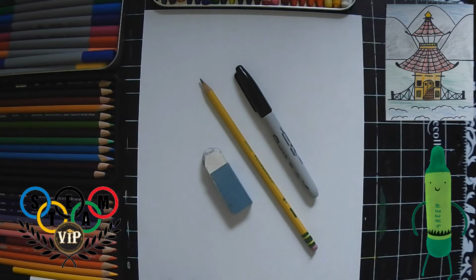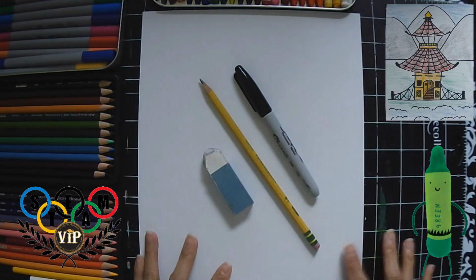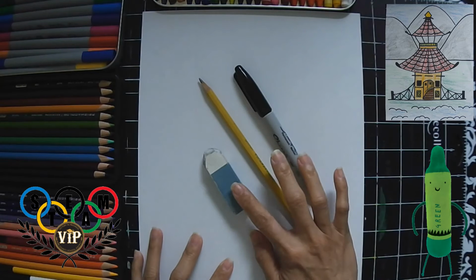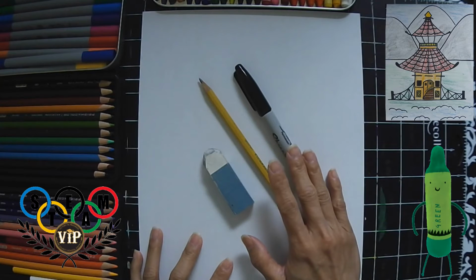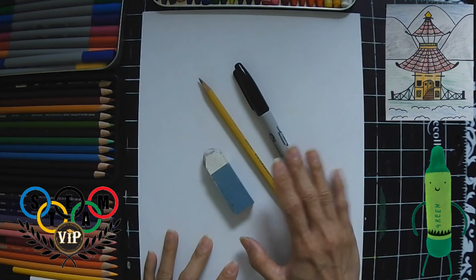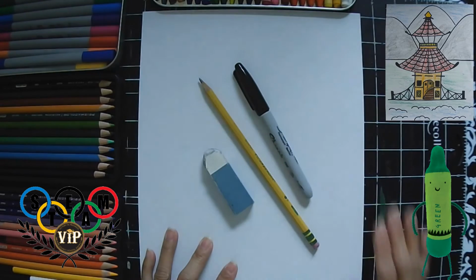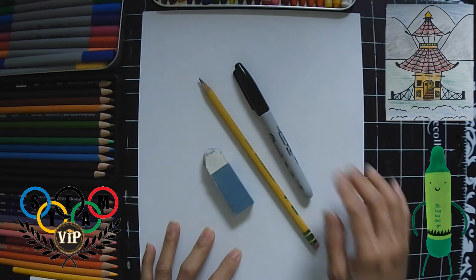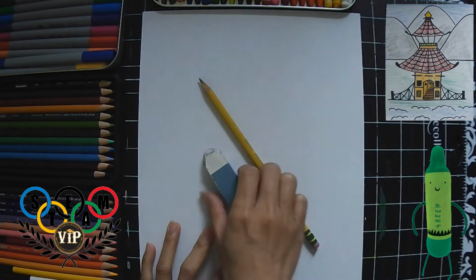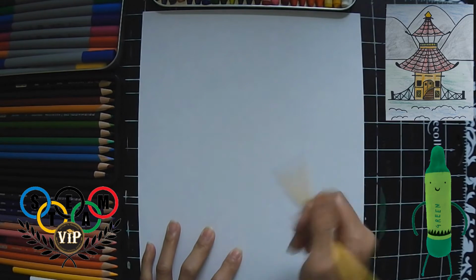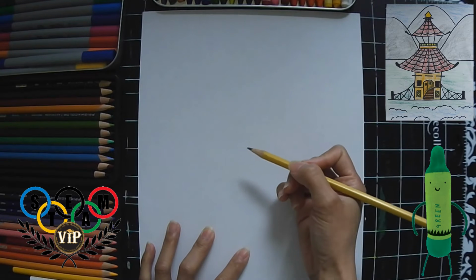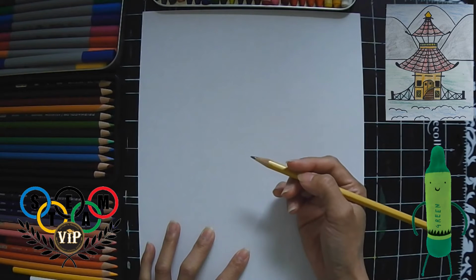For today's lesson, we're going to need a blank sheet of paper, a pencil, an eraser, a Sharpie for those who would love to outline before applying color, and of course, an assortment of color pencils, your markers, or crayons, whichever medium you prefer. I'm going to go ahead and clear my board. I'm going to start off using the pencil first, and then I will gravitate towards adding an outline with my Sharpie.